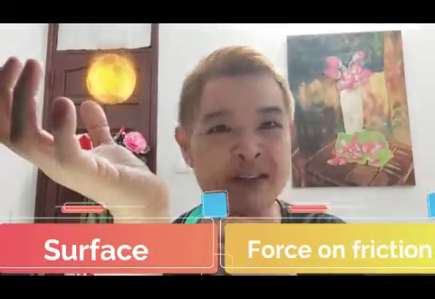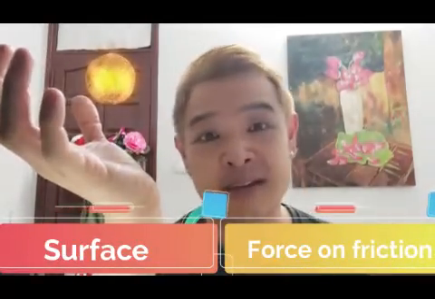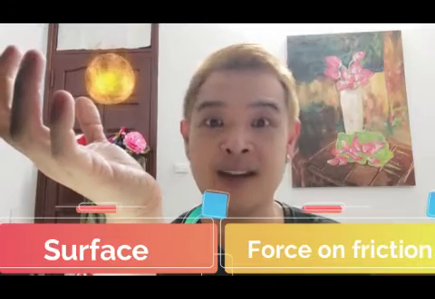And with enough force, you create some energy. Okay, so let's go into the next part of the lesson to find out what affects friction, all right? The first thing that affects friction is the surfaces that it's on, and the second one is the force on the surfaces. Let's go.